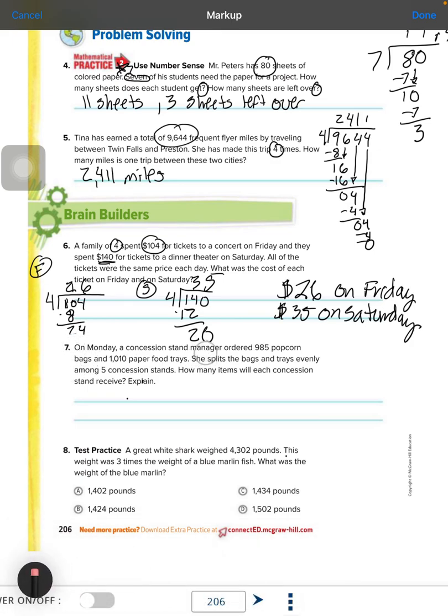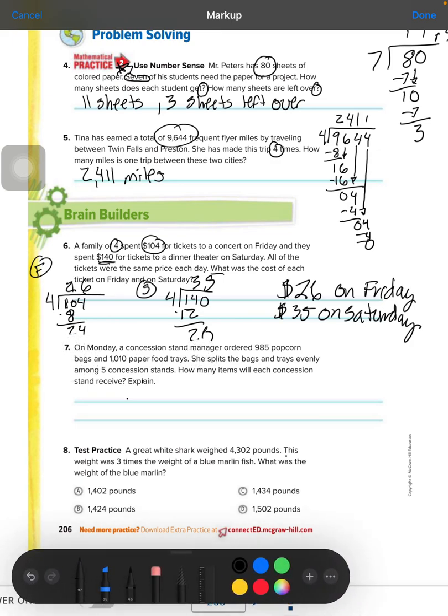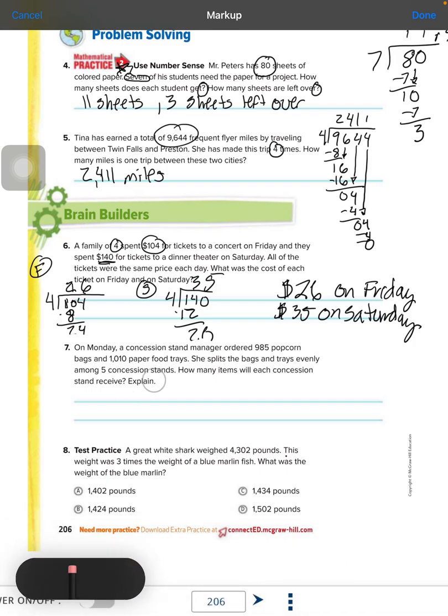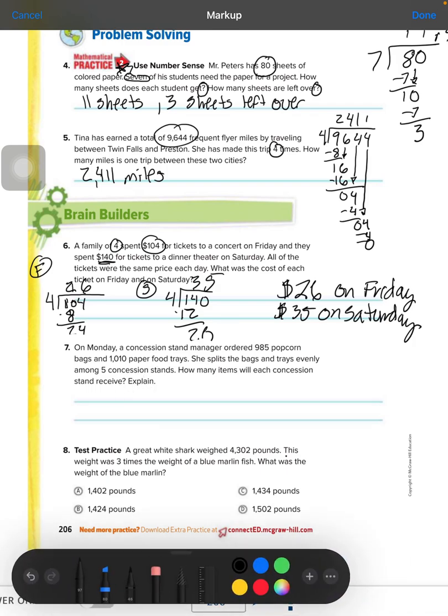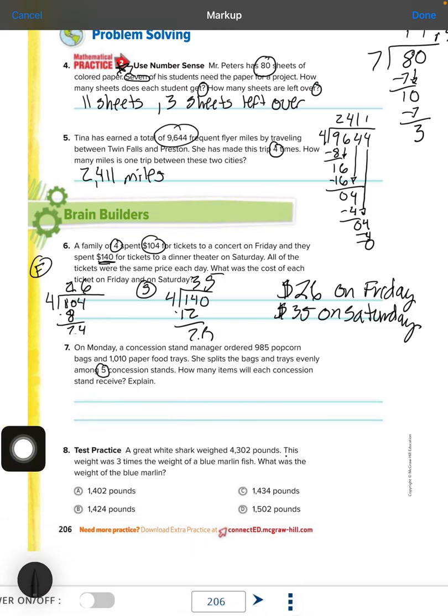Okay, now I can't read my words right here, so I'm going to have to erase them. I can do that with my magic pencil. Here we go. On Monday, a concession stand manager ordered 985 popcorn bags and 1,010 paper food trays. She splits the bags and trays evenly among 5 concession stands. How many items will each concession stand receive? Explain.